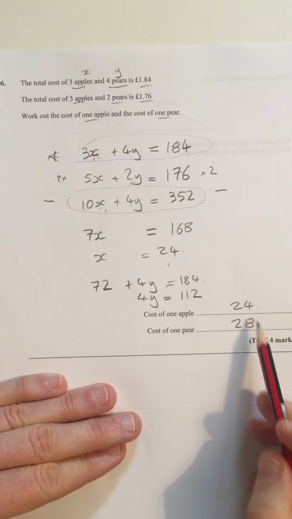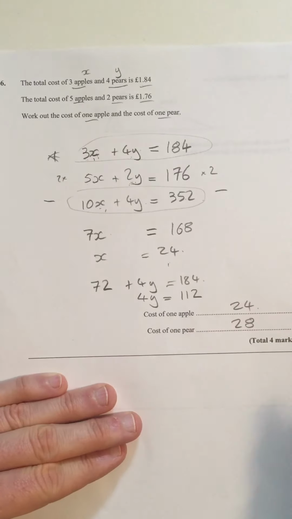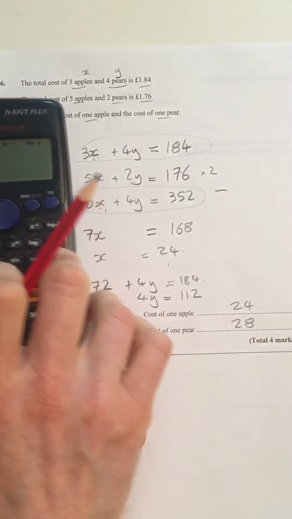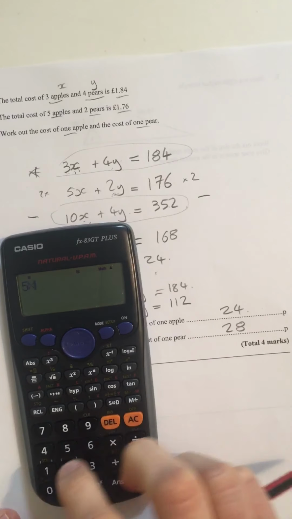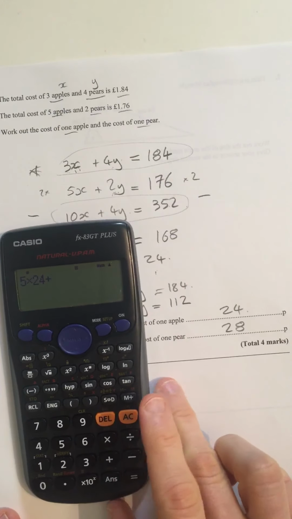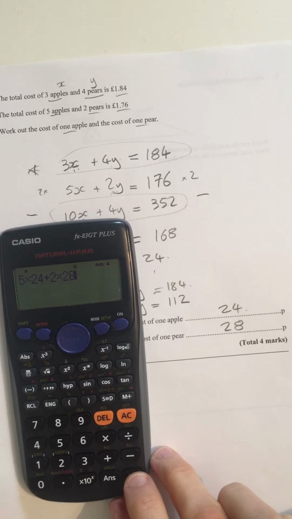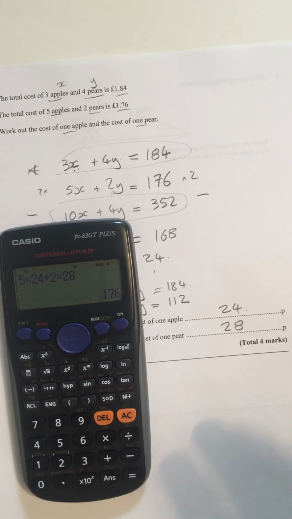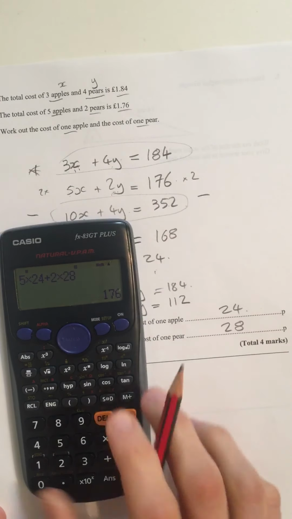And to do a quick check, you could substitute these back into this other equation to make sure these are correct. So let's see, 5 apples, so 5 times 24, plus 2 pears, so 2 times 28. Does that give me 176? There we go. So we know these are correct. They work for the top one, they work for this one. There we go.